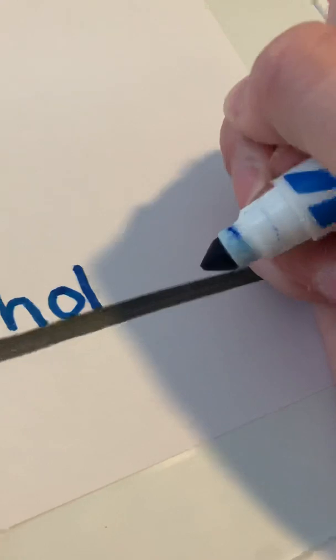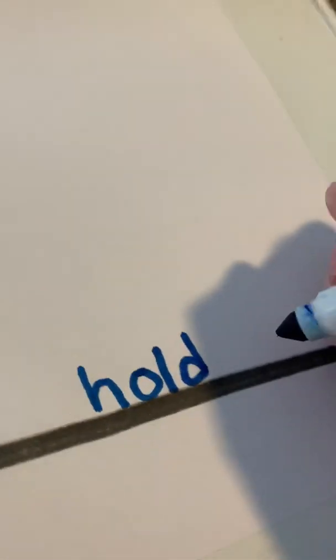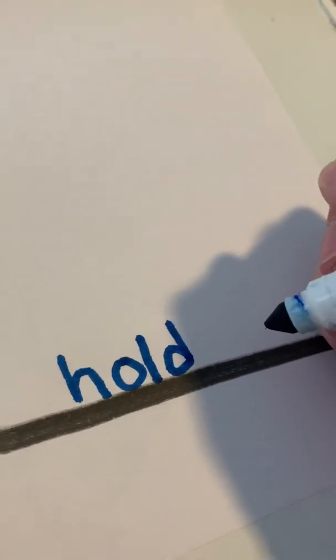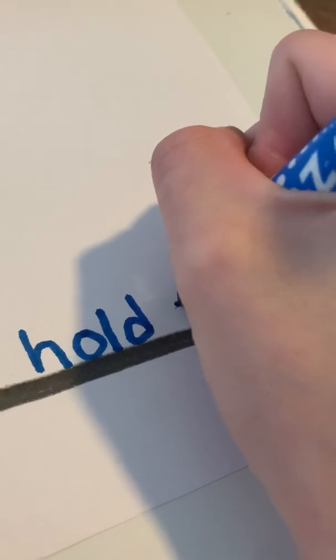Awesome job, that would be an O. What letter makes the L sound? Awesome, that's an L. What letter makes the D sound? Awesome, it's a D, and the last sound we hear is an S, like snake. That's right, it's an S.